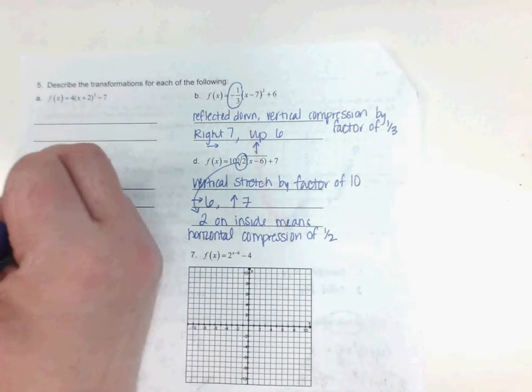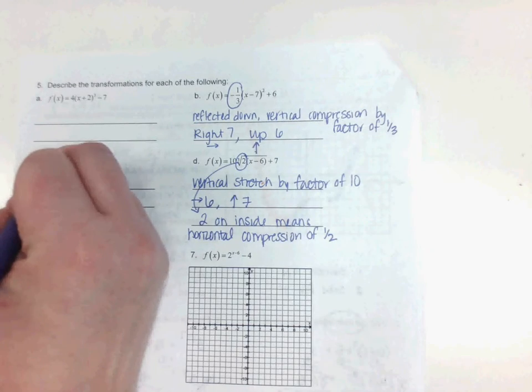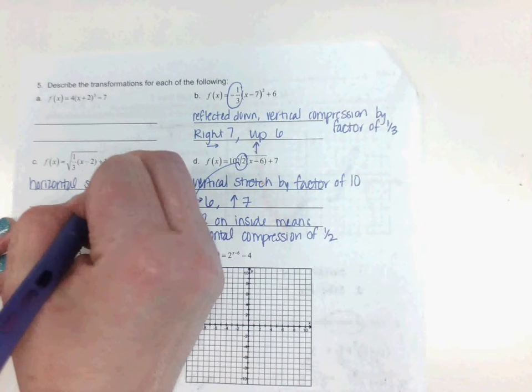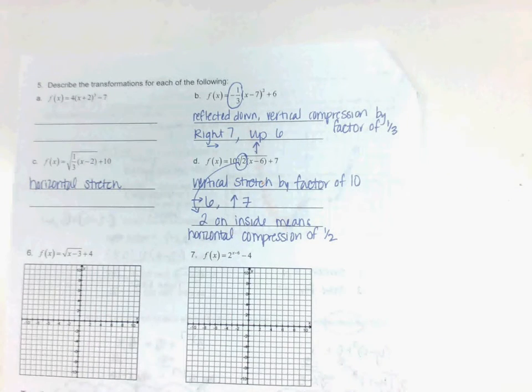Got a 1/3 on the inside, horizontal or vertical? Okay, that'll be horizontal. Will it be a stretch or compression? Stretch, because it's on the inside, and that switches up, just like with X, it's going to be backwards. Now, when it was a 2, it was a factor of a half. What's it going to be if it's a third? Factor of 3.